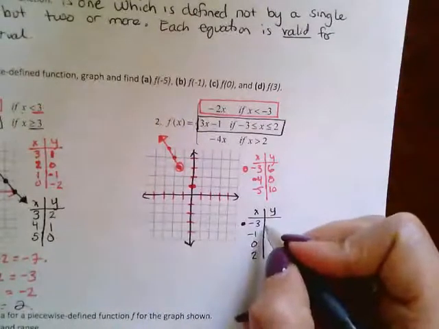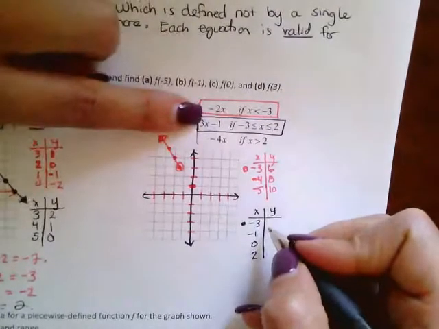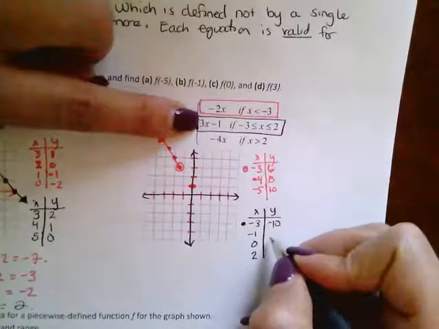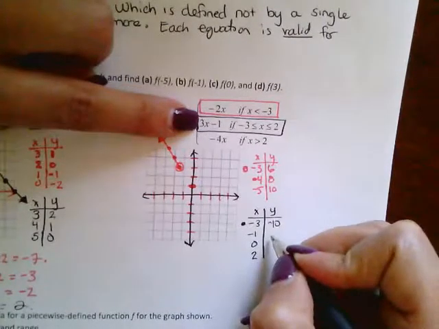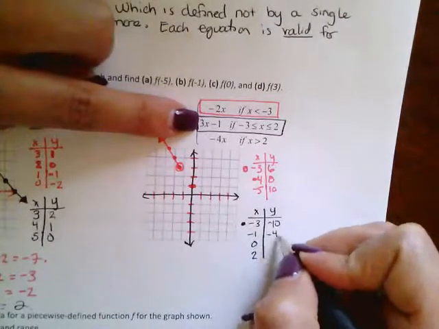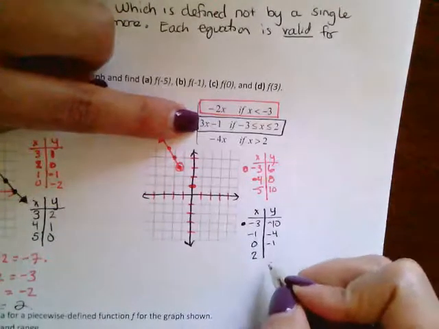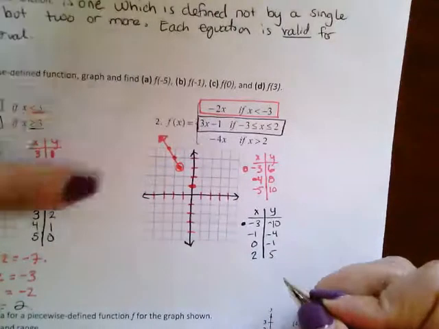Alright, so if you plug in -3, 3 times -3 is -9, minus 1 is -10. 3 times -1 is -3, minus 1 is -4. 3 times 0 is 0, minus 1 is -1. And 3 times 2 is 6, minus 1 is 5.